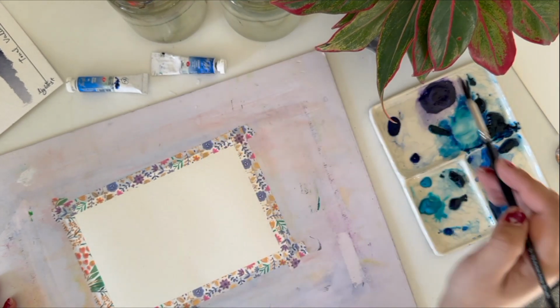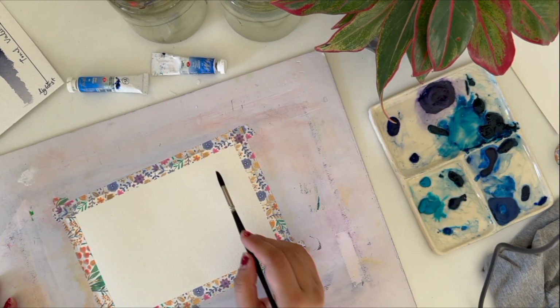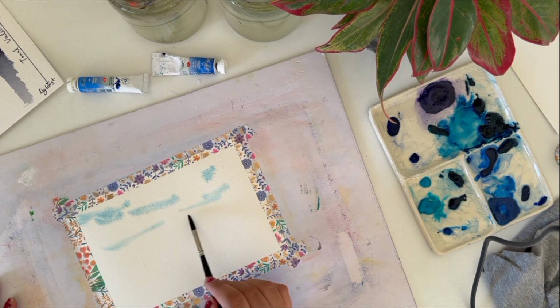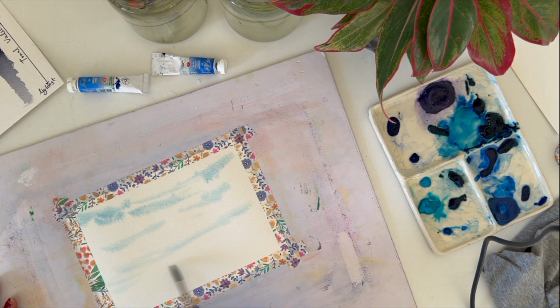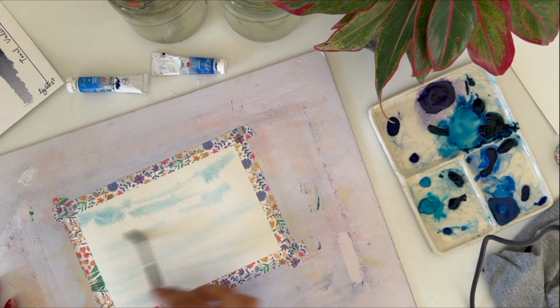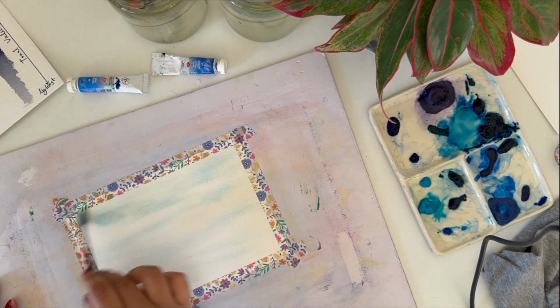Okay, so now I am using a very light tone of that color randomly here to give it that misty, foggy kind of effect. And when this dries up, it's going to be way darker than what we have already put in here.